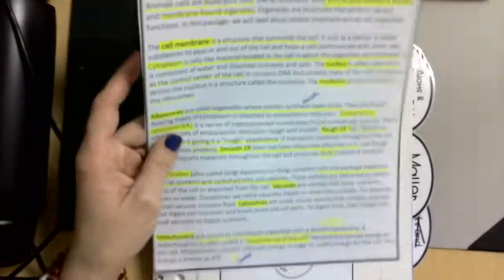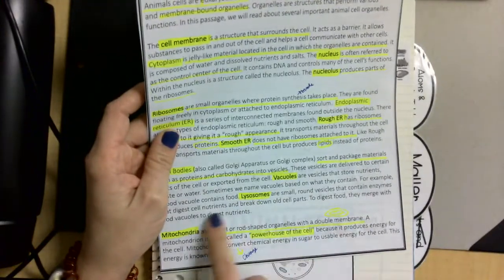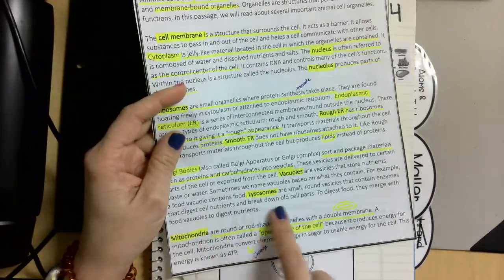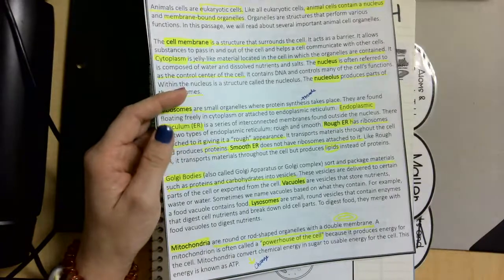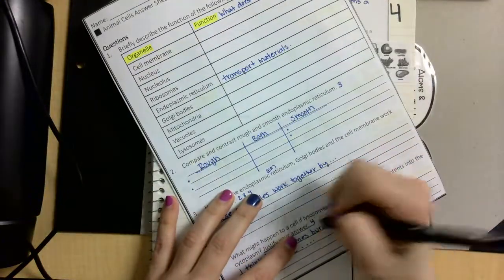So let's think about what is in a lysosome. So remember, they're digesting the nutrients and breaking down old cell stuff. So think about what is in there. So that's paragraph 4, where you want to think about that. And remember that the cytoplasm is just the stuff that's hanging out around the cell, keeping it all together.